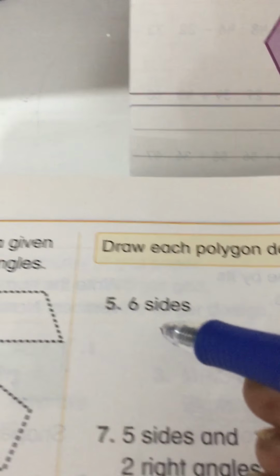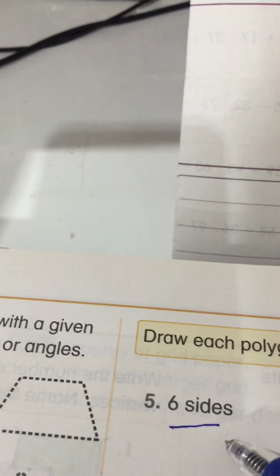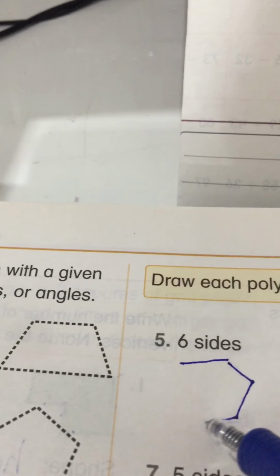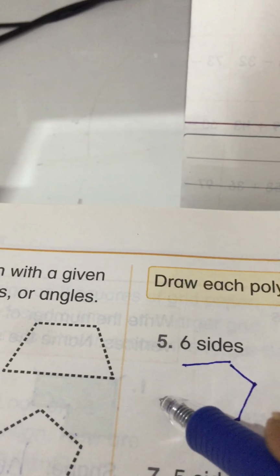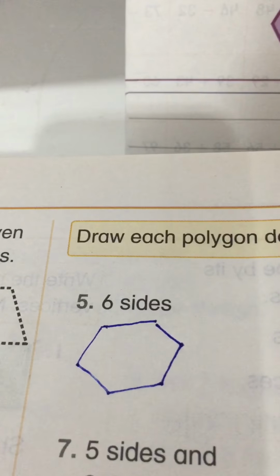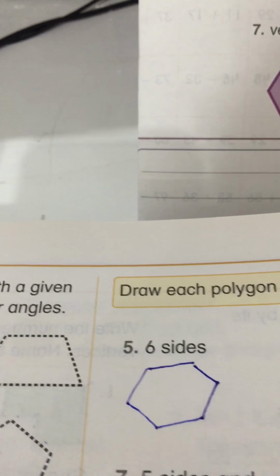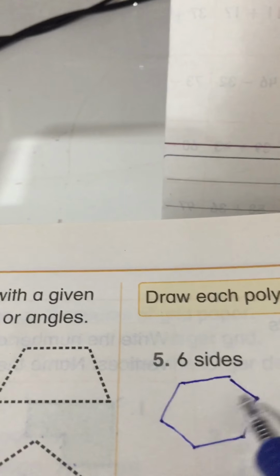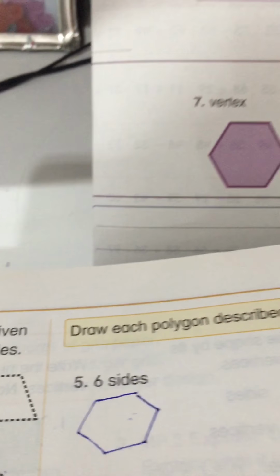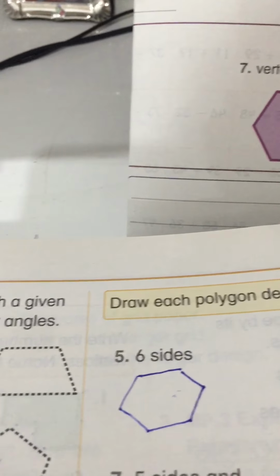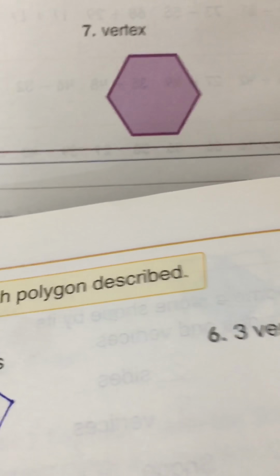Do you remember? We can draw a shape with 6 sides. So this is 1 side, 2 side, 3 side, 4, 5, 6. So this is my shape of 6 sides, and we call this hexagon. So you remember any shape with 6 sides, we call it hexagon.